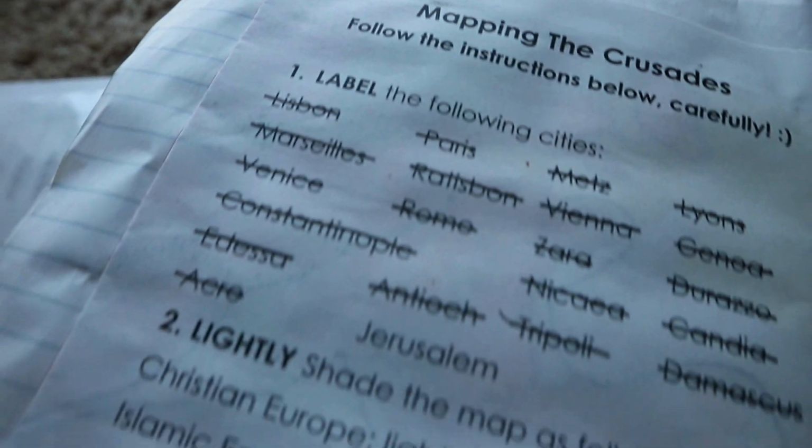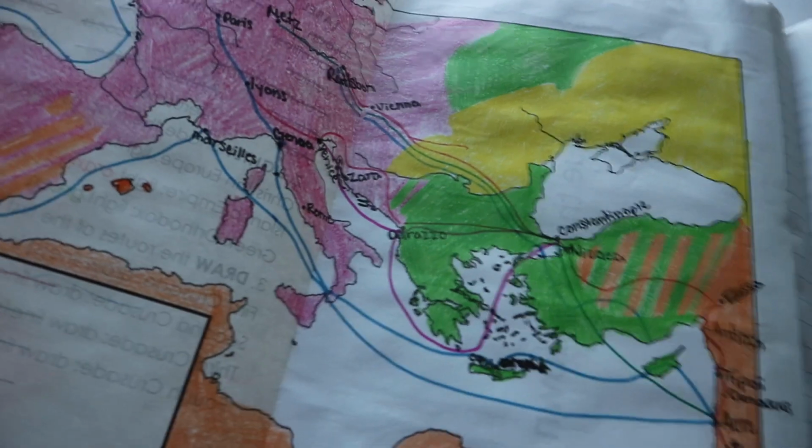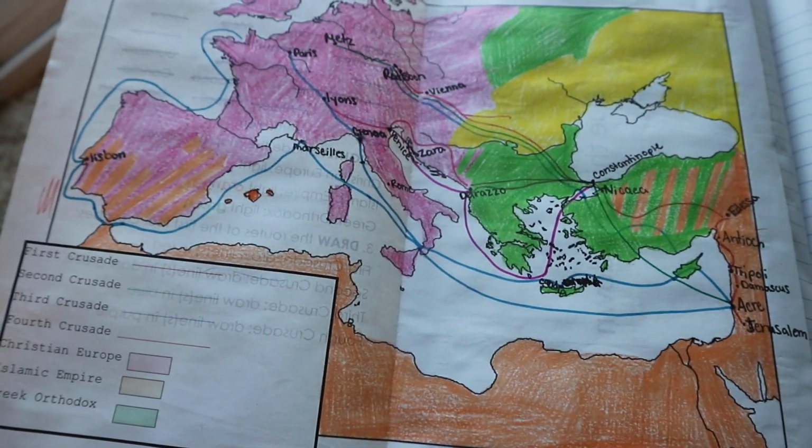My students also had to map the Crusades. So my first year teaching this was something that I found that was really difficult for a couple of my classes. So the way that we did this is we did it as a class, and I just did it on my document camera, and they kind of followed along with me. And then this year I kind of let my classes go. They seem to have a little bit of a better grasp on it, and I just gave them a map to guide them, and they worked with a partner and they mapped out these crusades.